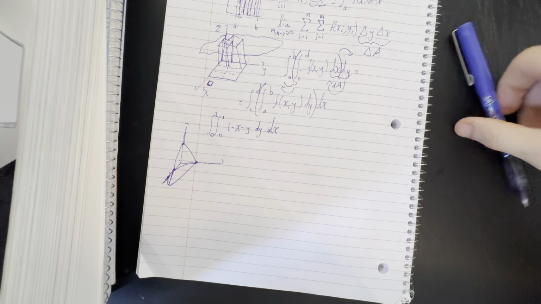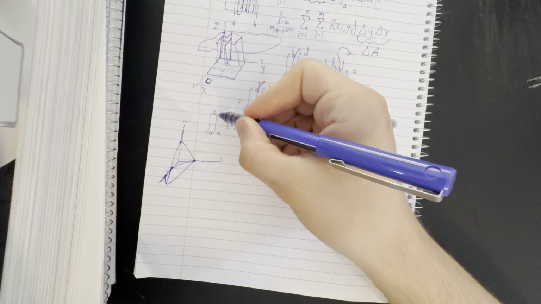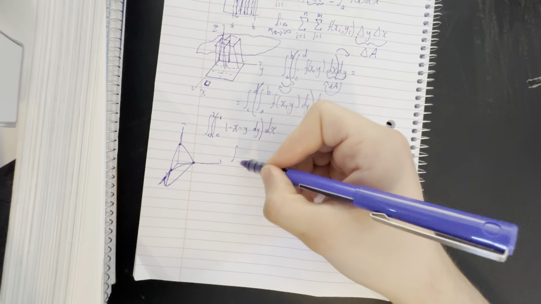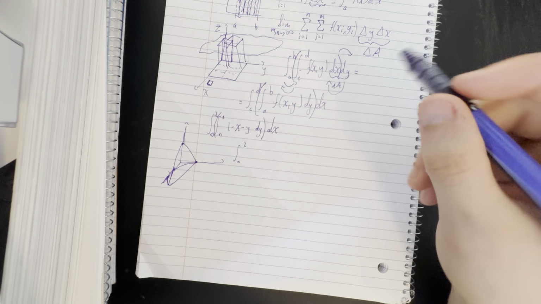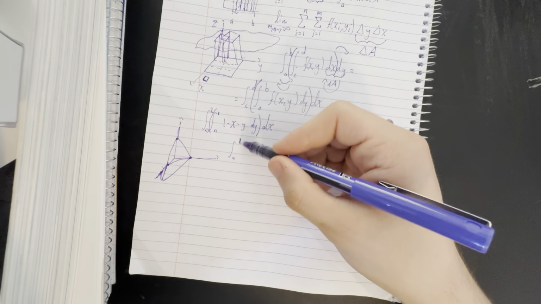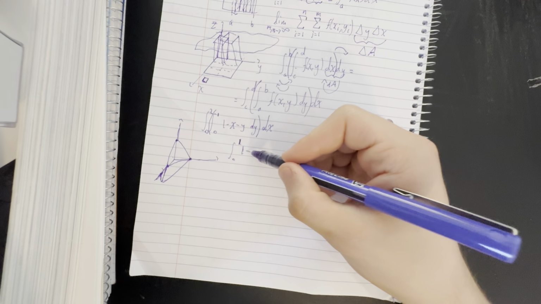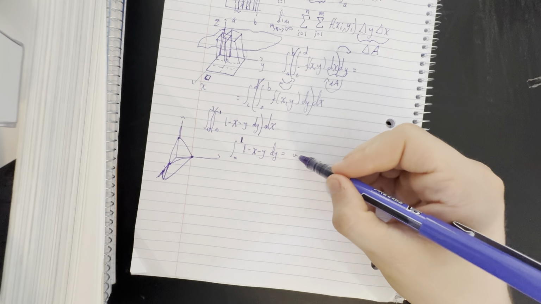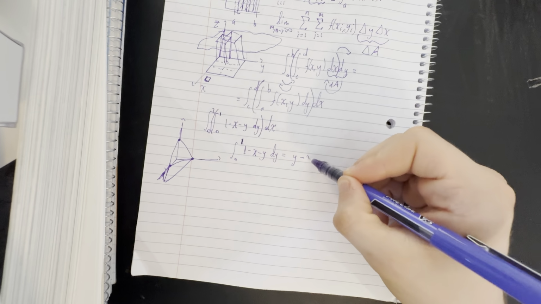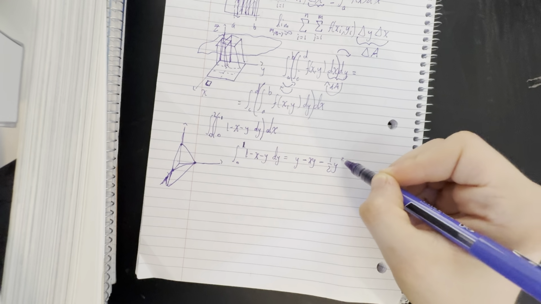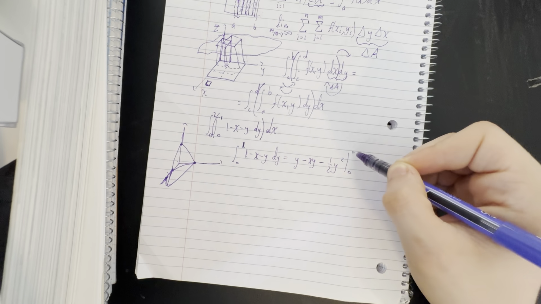Okay, so let's start this off. Like we said, we're going to start with the innermost integral. So what is that? The integral of 1 with respect to y is just, oh wait, let's do it separately. So this is what we're going to integrate for now, and that's going to be y minus xy, I'll get back to that in a second, minus half y squared from 0 to 1.